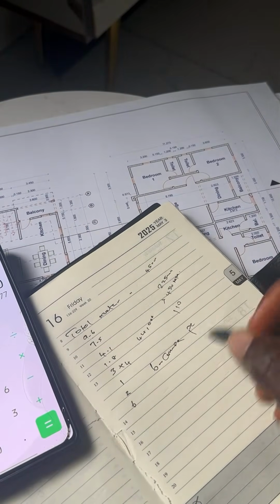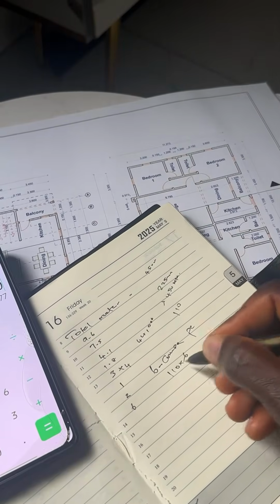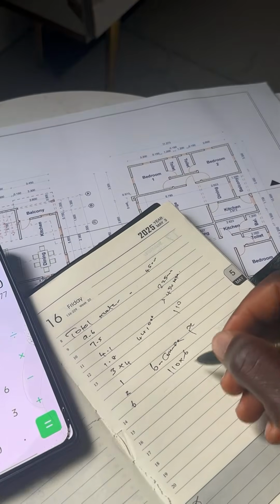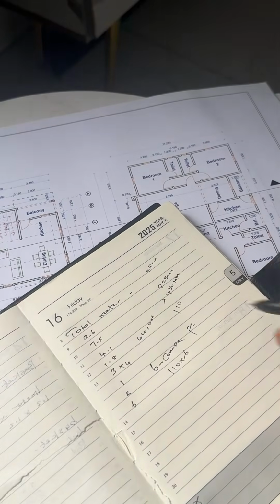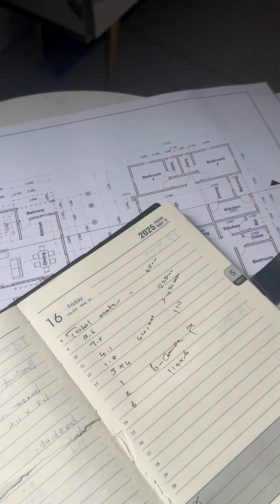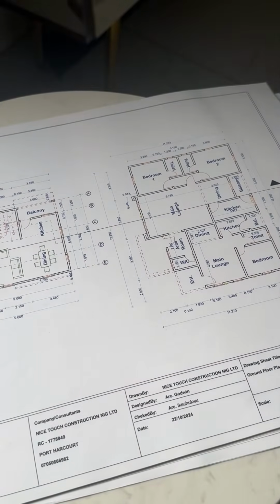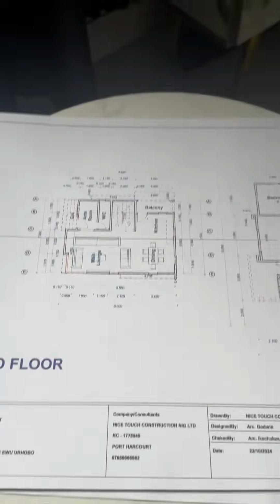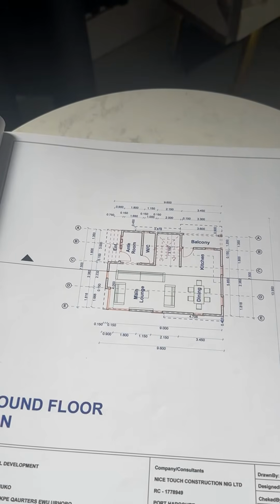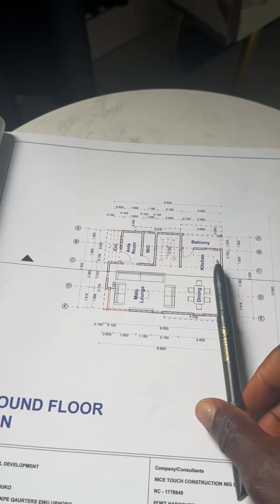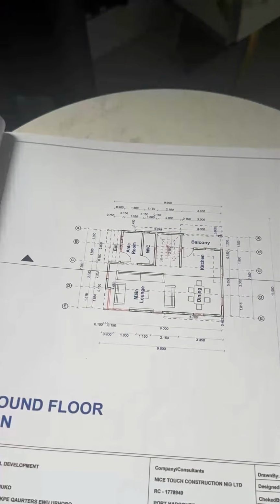Since we're looking for a 6 courses DPC height, we multiply 110 times 6. You understand? Once we multiply 110 by 6, it gives us 660 blocks. That's what we need, these 660 blocks. Now let's check the structural part of this plan.